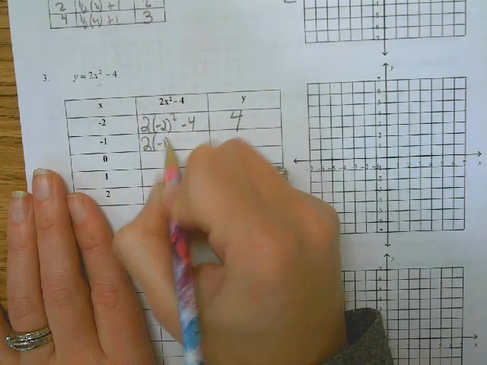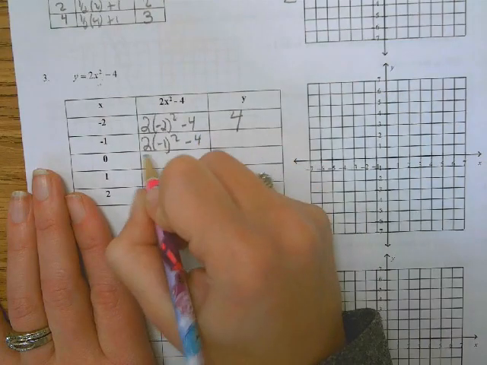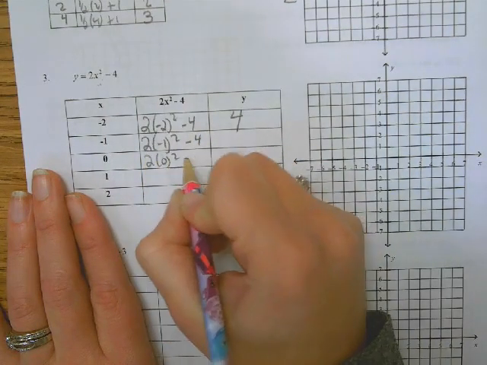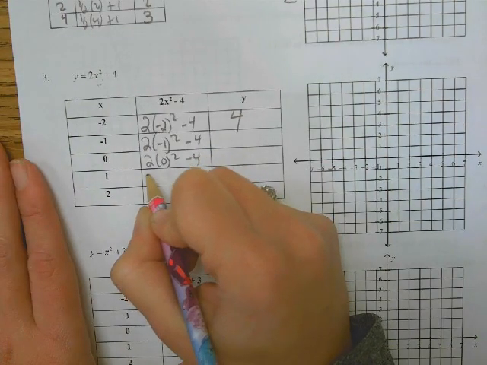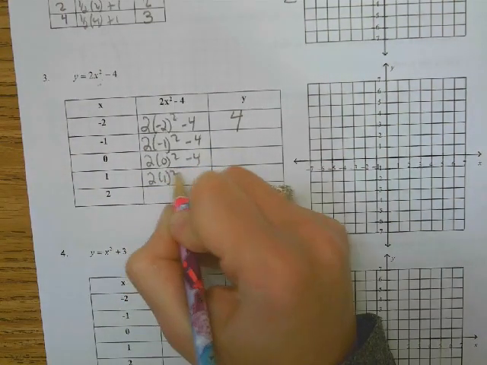Okay, some of you at this point might need to use your calculators, especially if you're not good with the negatives. Just make sure that you include the parentheses when you put it in your calculator, otherwise you will get it wrong.